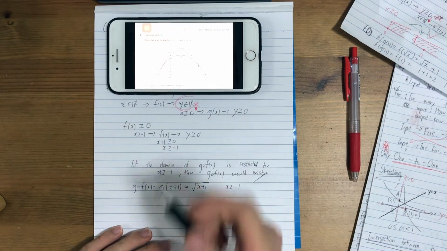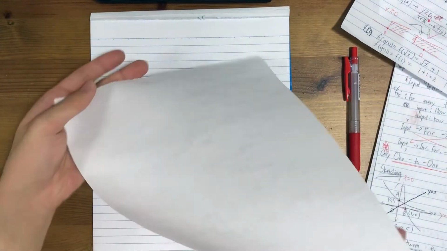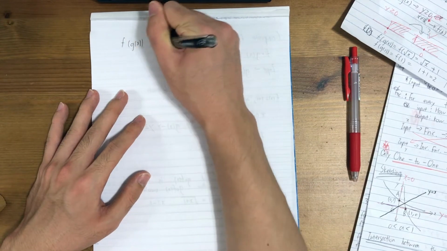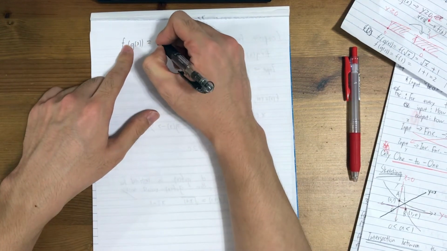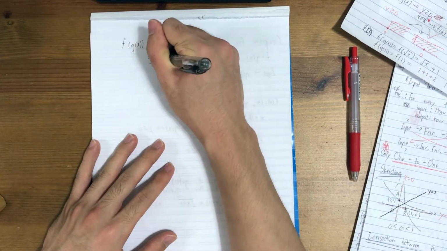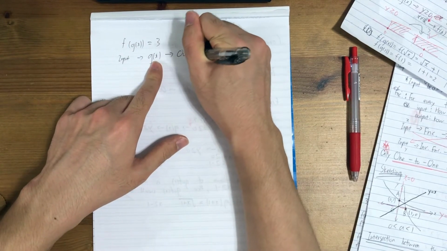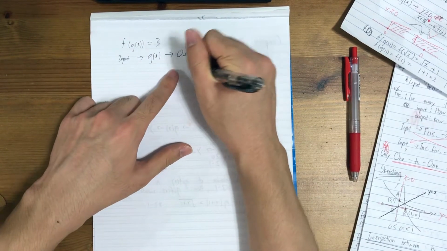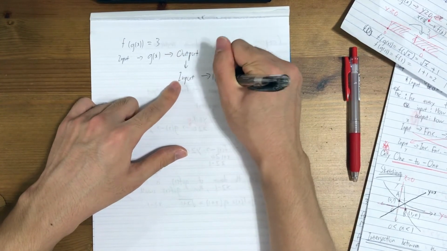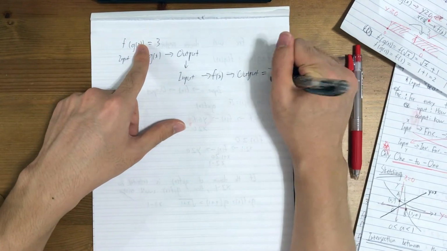So for this case, the inner function is g(x), right? So let me just quickly use the other paper. What that means is that g(x) is the inner function, and the output for f equals 3, right? So there must be an input for g(x), and there must be an output as well. And this output goes to the input for f(x), right? And then it has the output, and in this case, the output equals 3.